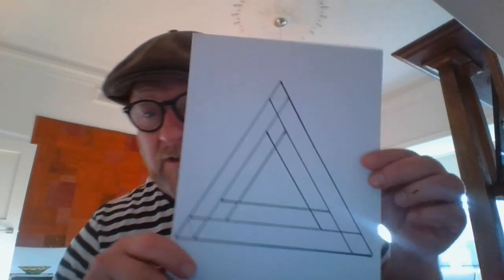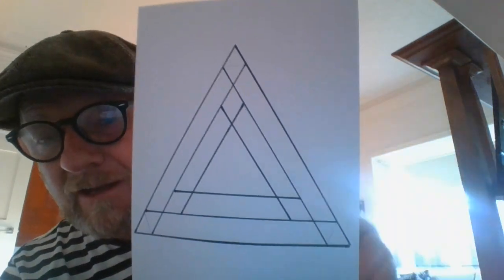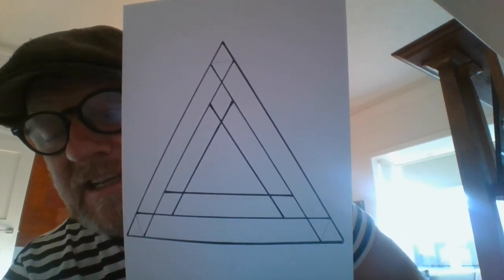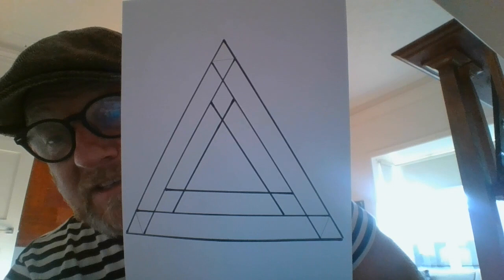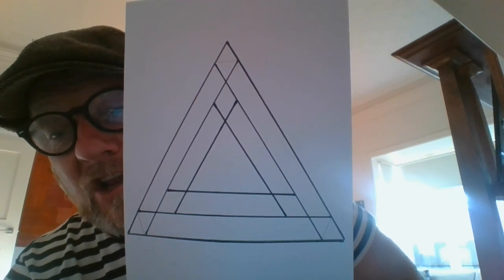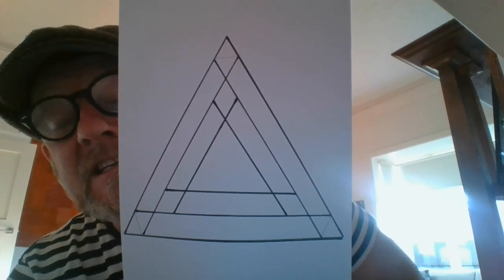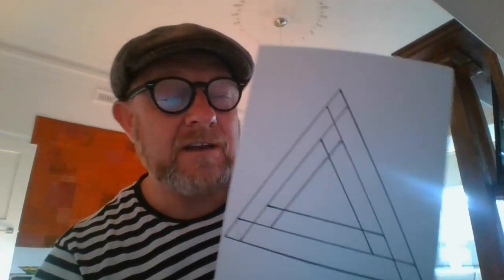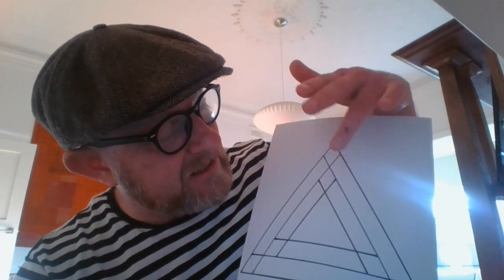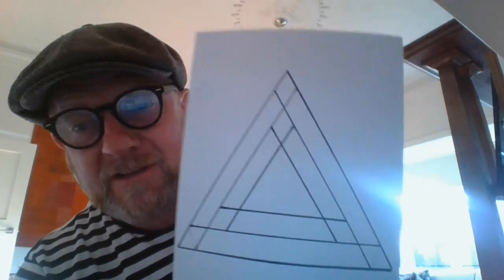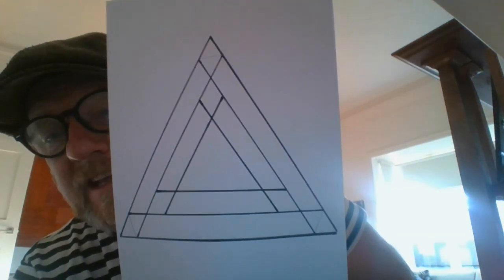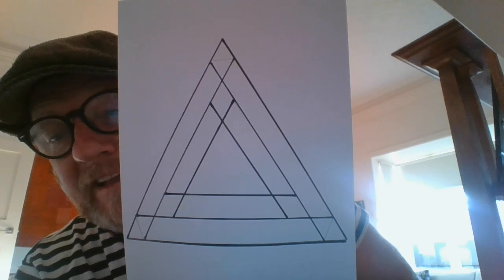So the first thing you need to do is you need to draw your impossible triangle. Now, it's 20 centimetres by 20 centimetres by 20 centimetres. And each line inside, each triangle inside is 2 centimetres in width. So each line, 2 centimetres, 2 centimetres, 2 centimetres. So you create 3 triangles inside a bigger triangle.